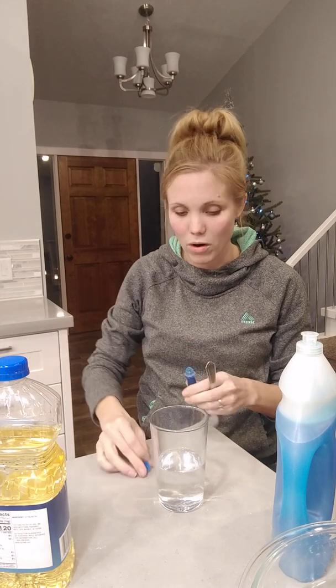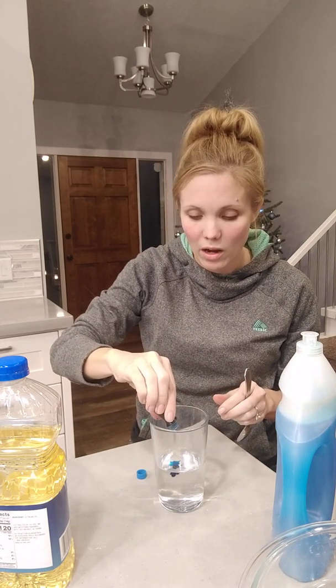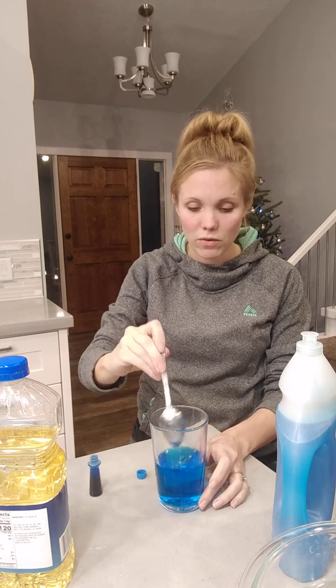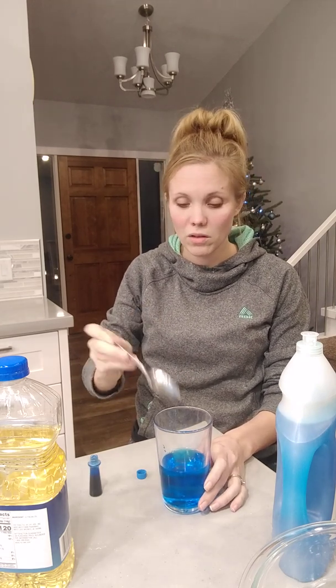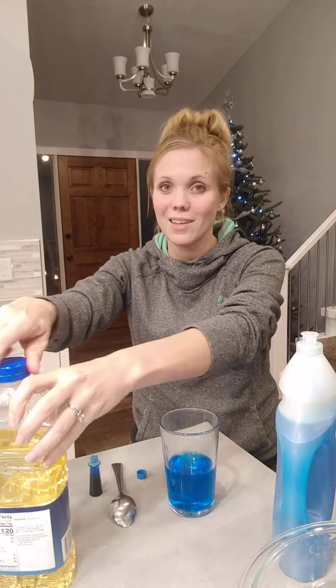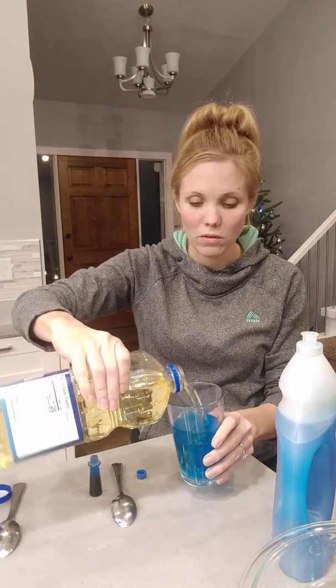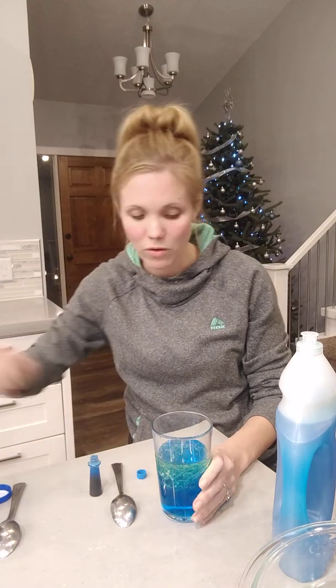And go ahead and add some food coloring to your water just to make the experiment more interesting. So add a couple drops of food coloring and mix that in to make your water a fun color. And then you're going to add oil. Some of your class probably already knows what's going to happen when you add oil. So I'm going to add some oil, and then you can mix it around for a little bit.